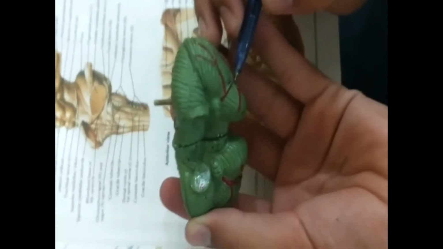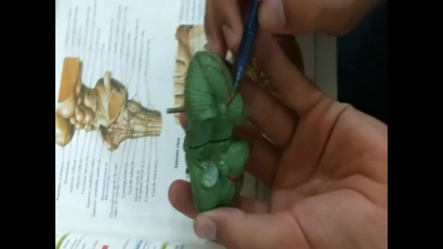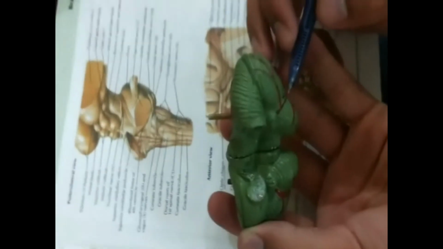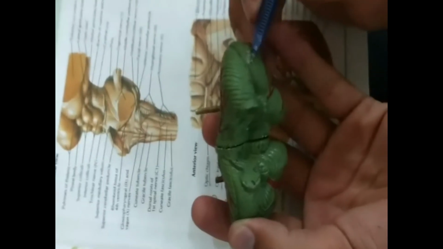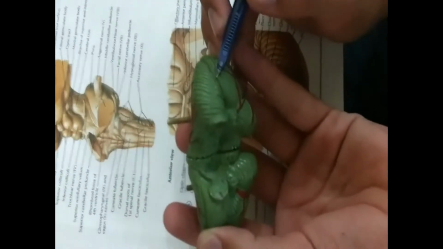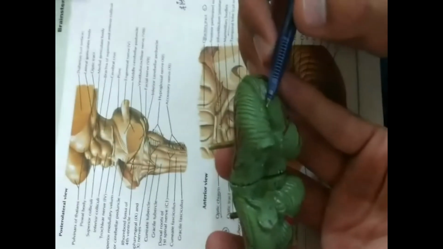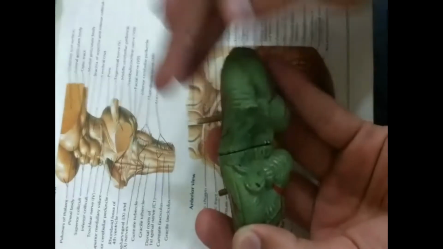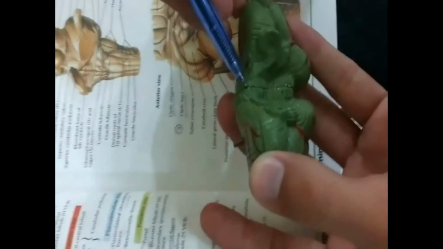Between the flocculonodular lobe and the posterior lobe, you got the posterolateral fissure, also named the dorsolateral fissure. The posterolateral fissure, okay. And in this region we've got the superior medullary velum.